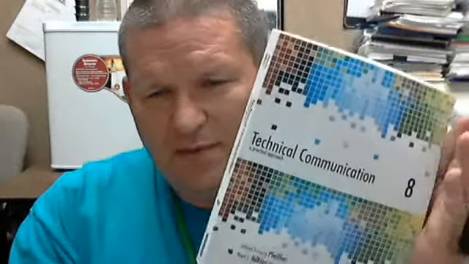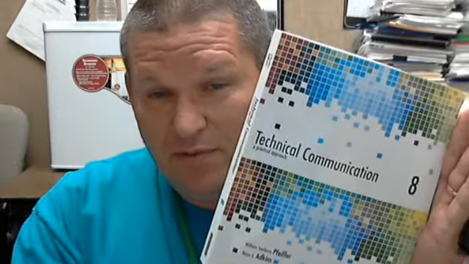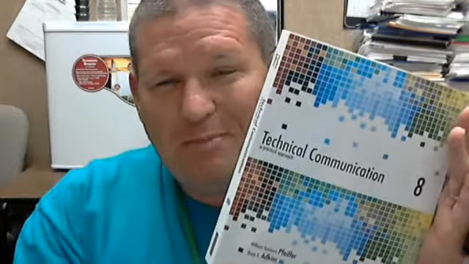Now, I wanted to mention to you for this class, this technical communication book, the 8th edition, is the only book that we are going to be using in the class. We will use it extensively. You won't be able to get by without using the book. And you can buy it through the WCCC bookstore. They also sell a little card that comes along with it. And if you just wanted to buy the card alone, if you buy a new copy of the book, you'll get a card inside of it. It's called My Tech Home Lab. And if you bought a used copy, it wouldn't have that.